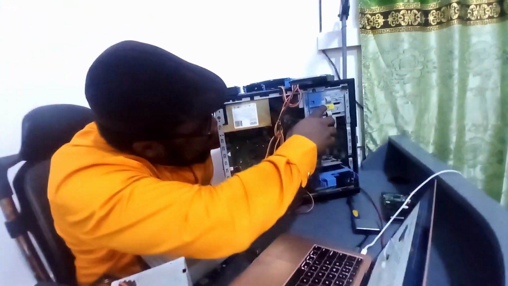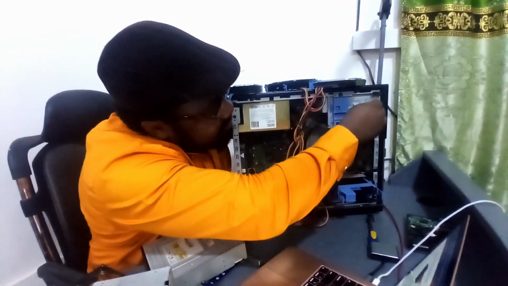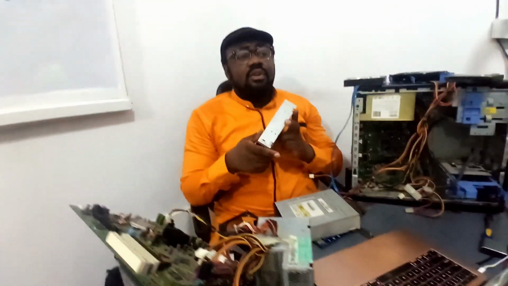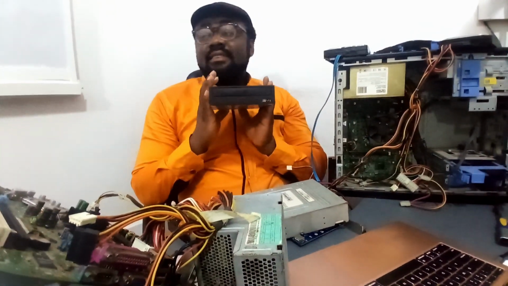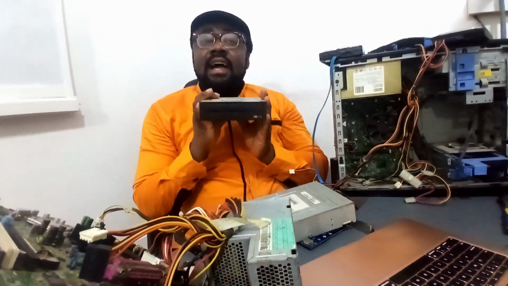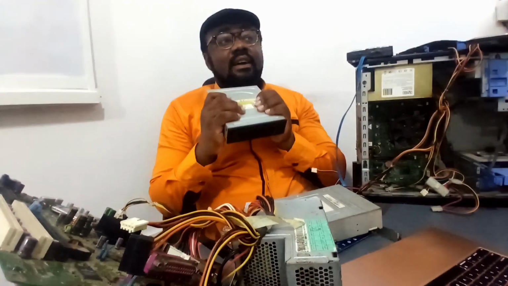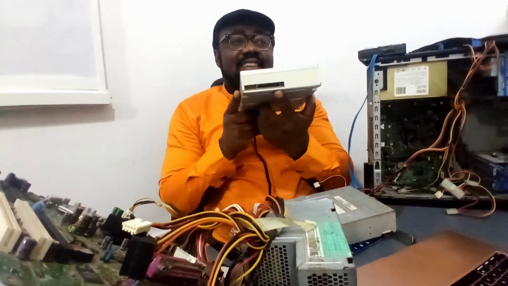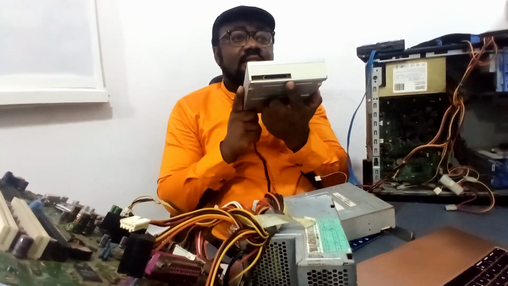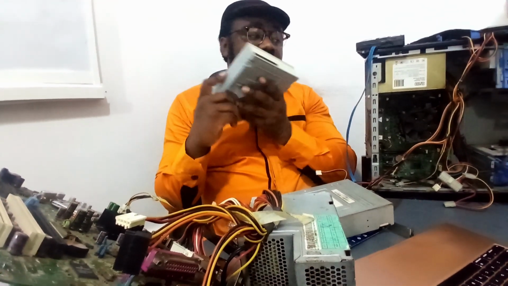The optical drive in this machine here is locked with a screw. I'm going to show you this optical disk drive, and I'll ask you whether it is SATA or IDE, and you can tell by looking here. Is this SATA or IDE? You can tell by looking here.